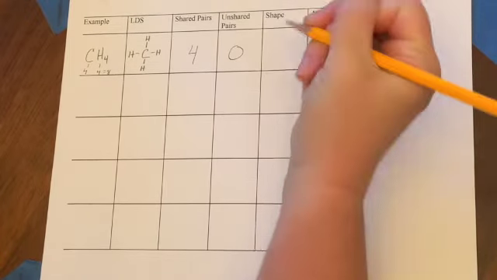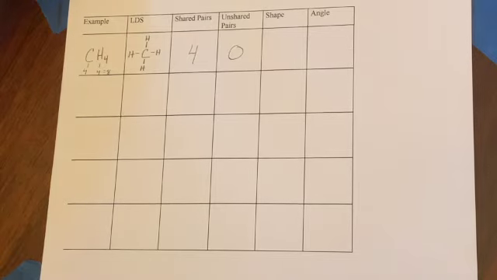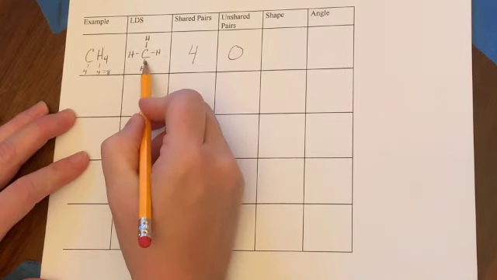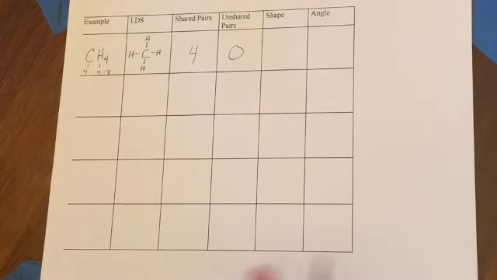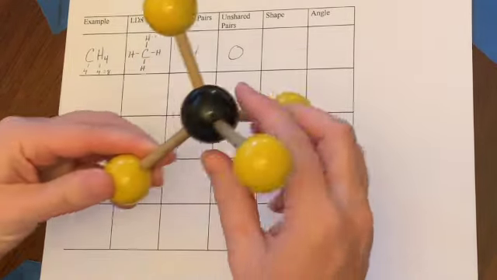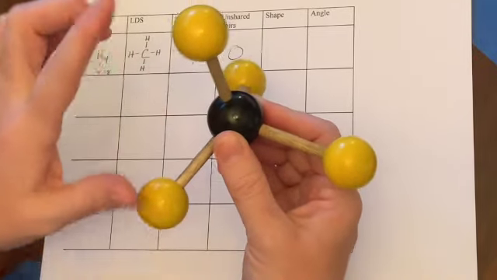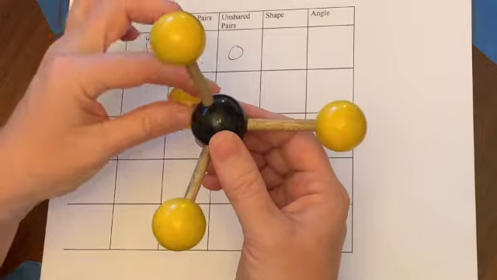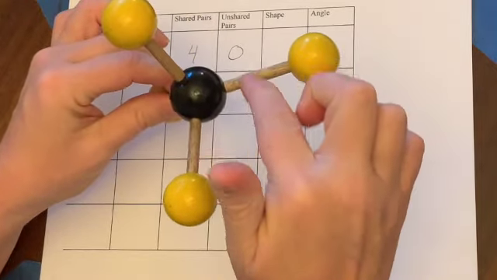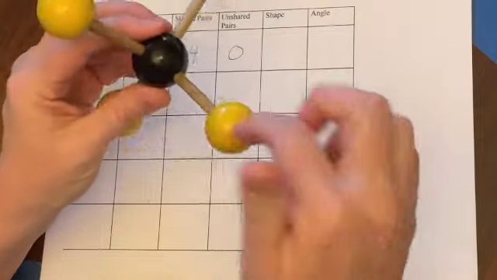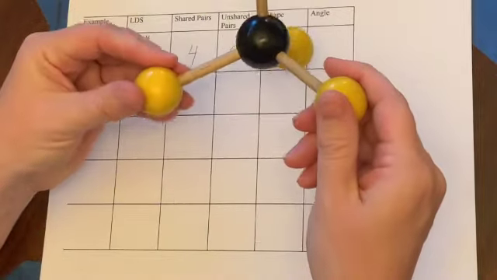So 0 unshared pairs. When you get into a situation like this, according to VSEPR theory, remember those bonds want to get as far away from each other as possible. Remember, molecules are three-dimensional though. I do have a model here, and in our model the carbon is represented by the black and the hydrogens by the yellow, and the bonds are these sticks. These bonds want to get as far away from each other as they possibly can, leading to this shape.